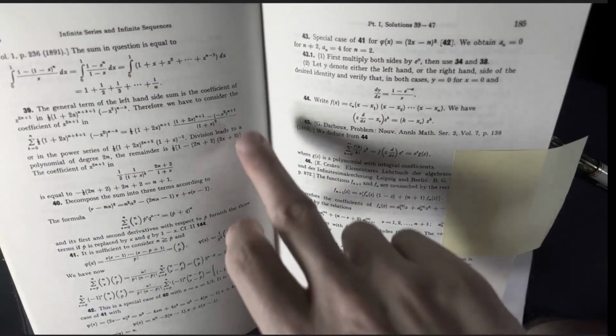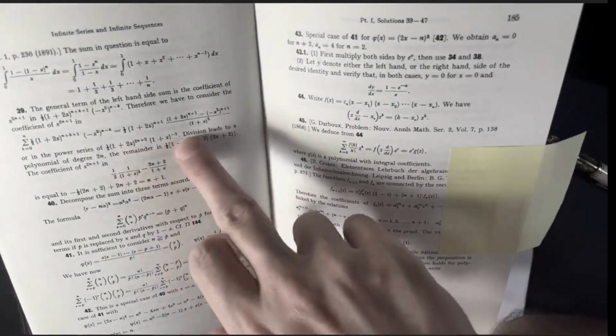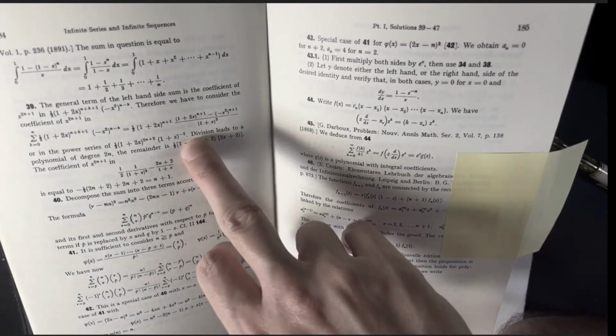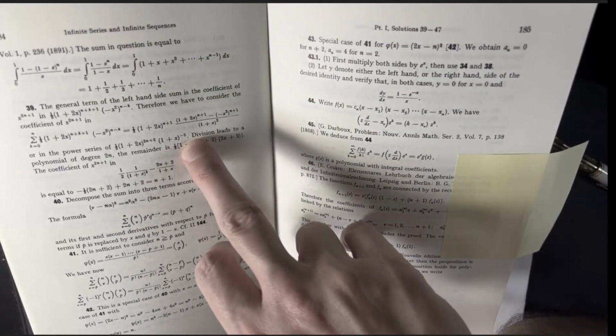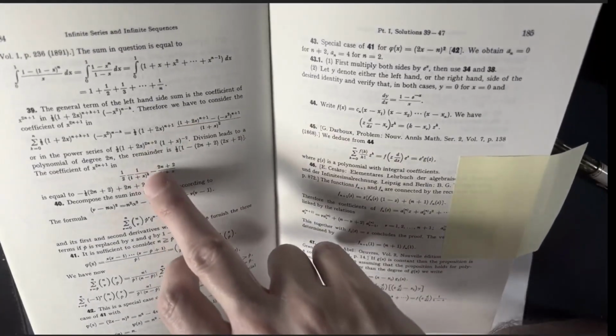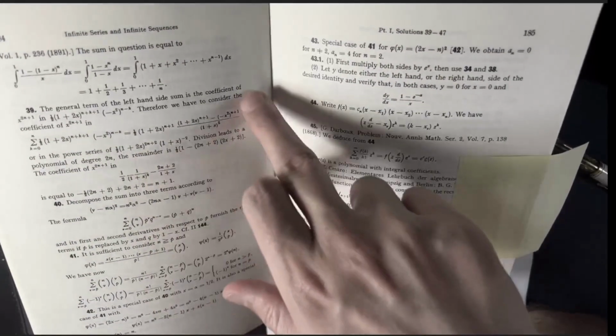He's saying this is the power series for this. I can't just factor that. It looks like that's what he did, but there's an extra term here.